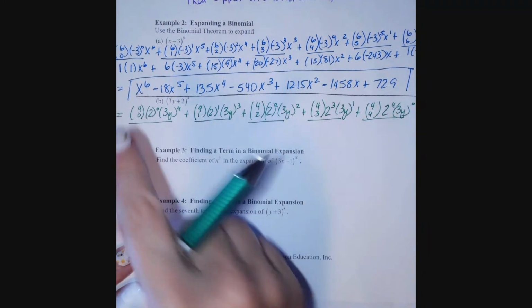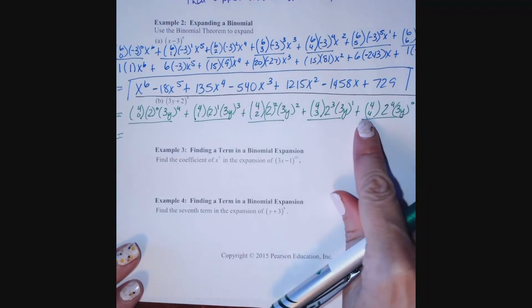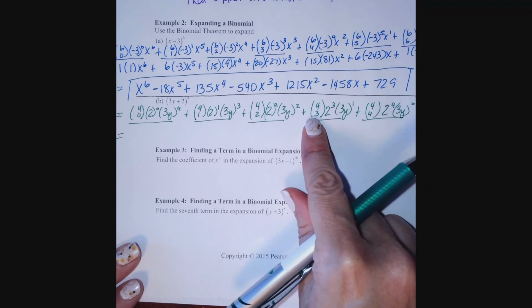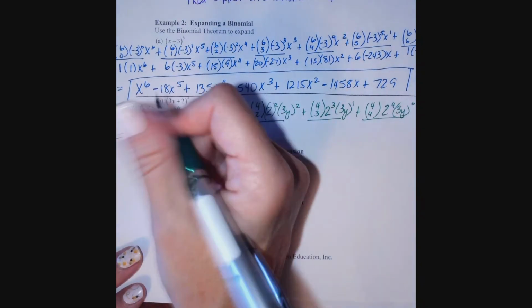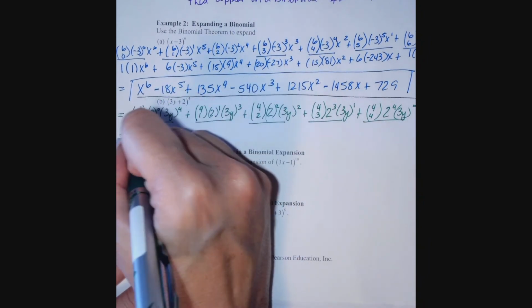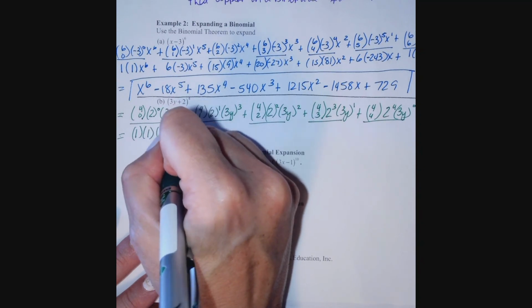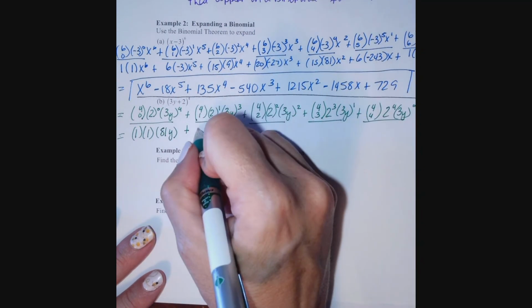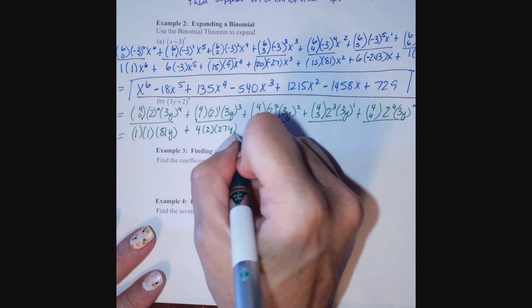Alright, finally, my binomial coefficients. This one is going to be 1, and this one is going to be 1. This will be 4, this will be 4, and this one is going to be 6. We've already calculated it a couple of times, so I can remember that one. So I have 1 times 3 to the 4th is 81y plus 4 times 2 times 27y cubed.